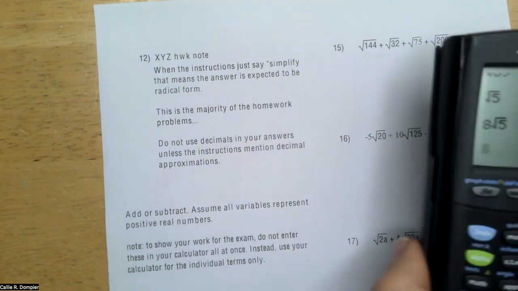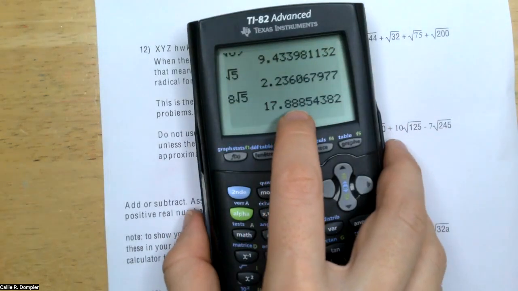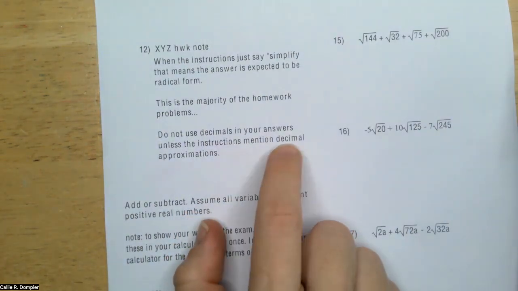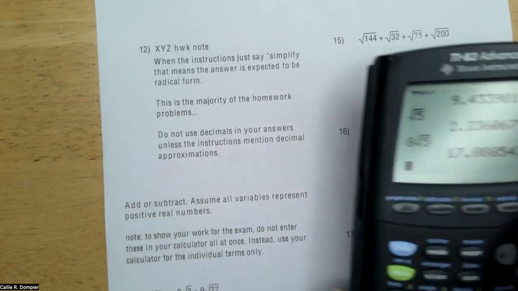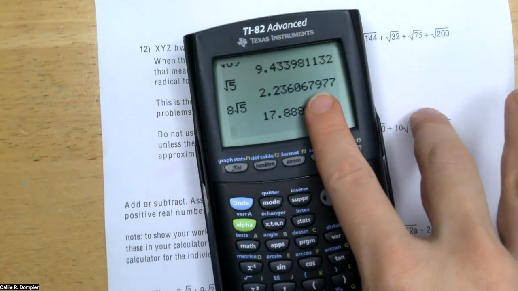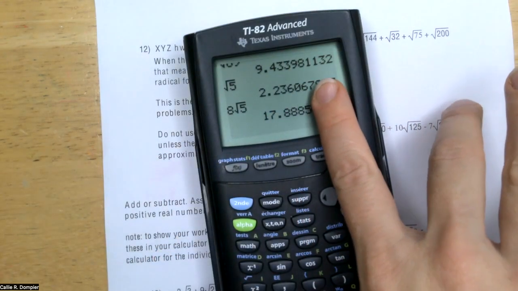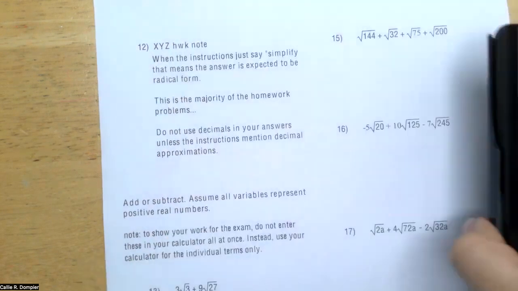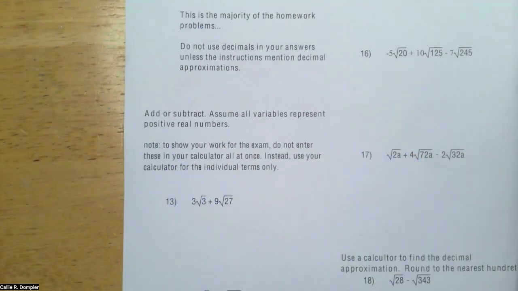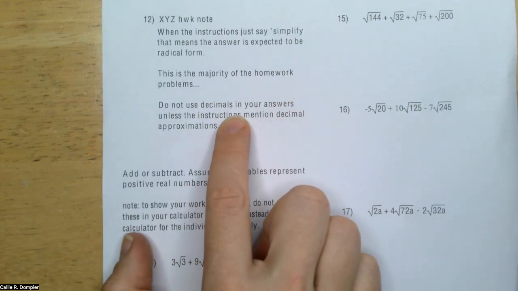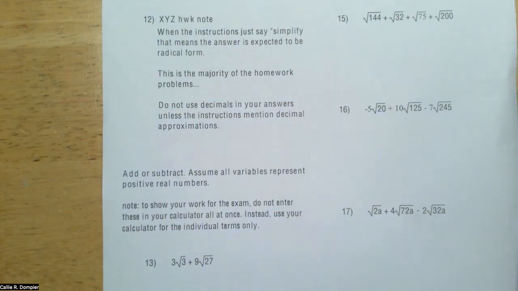So simplify, just leave it like this. Do not worry about the decimal unless it asks for decimal approximation, and then it tells you which digit to stop at. Round it to the 3rd digit, round it to the 4th digit, round it to the 1st digit. Okay, do not use decimals in your answer unless they say decimal approximation or exact answer rounded to the nearest. Good.